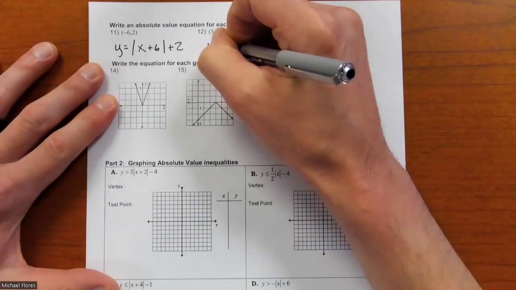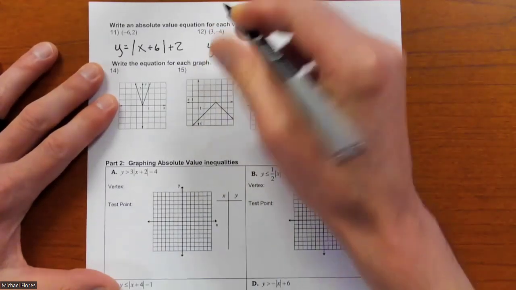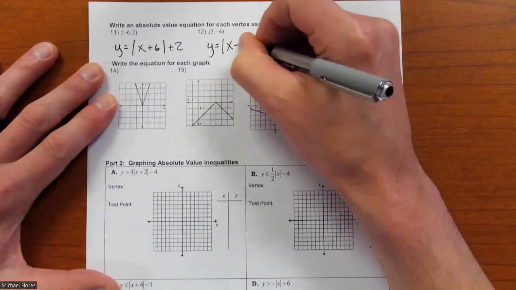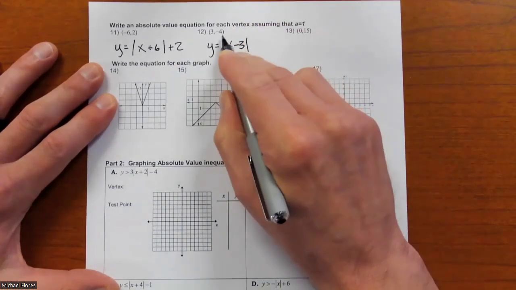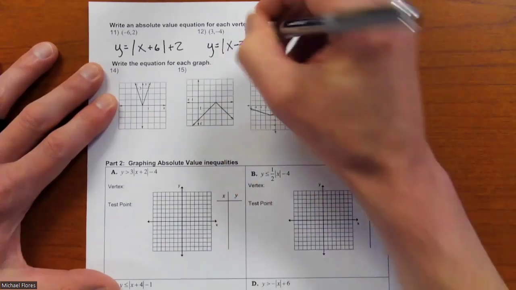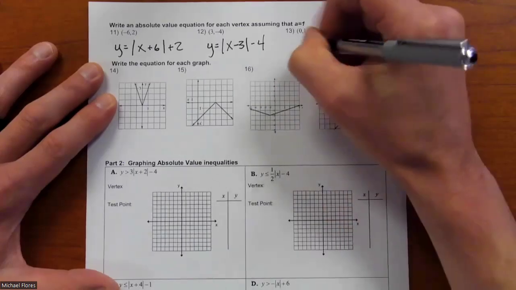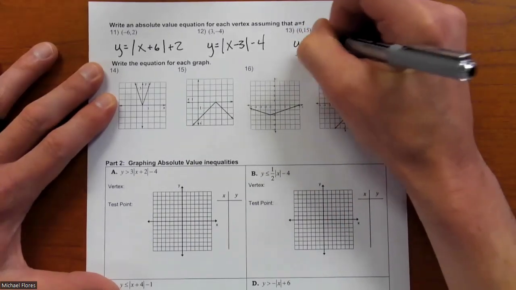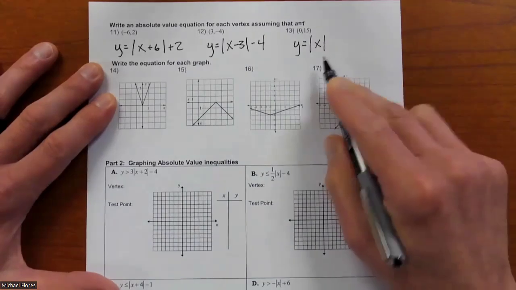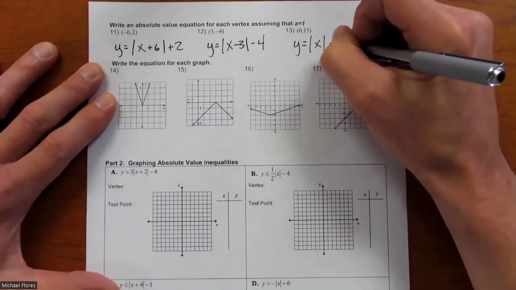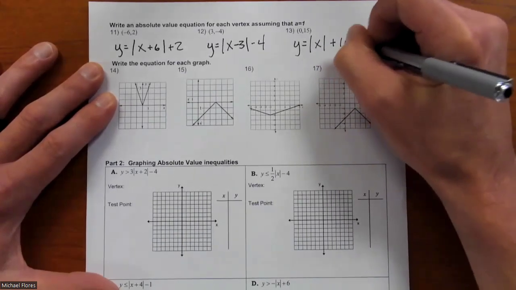Okay, here it's +3. The very first number is +3. So in the absolute value, do x -3. And then that last number is -4. Here, our first number is 0. So what that means is you actually don't need anything inside the absolute value other than x. And then the second number is +15, so +15.